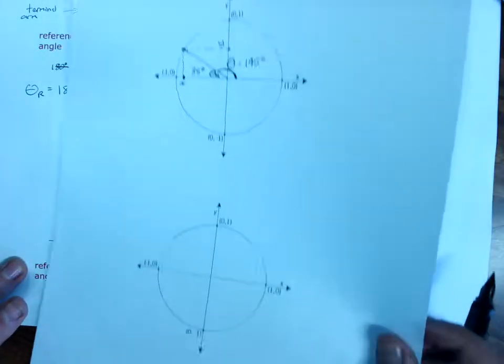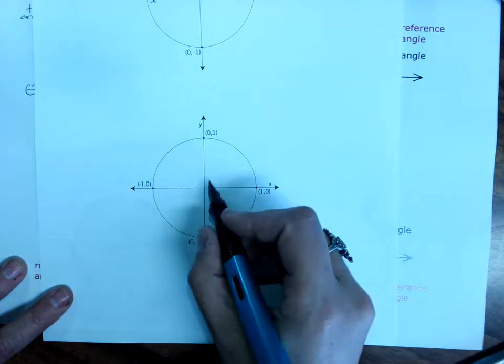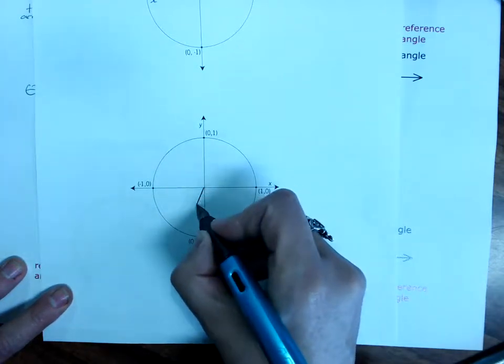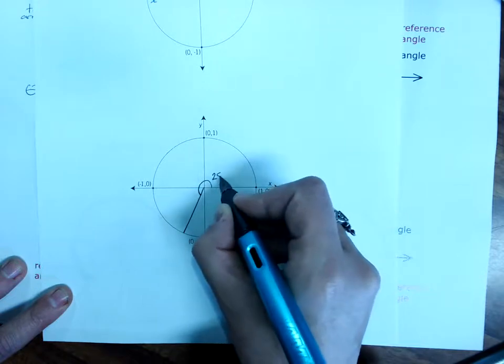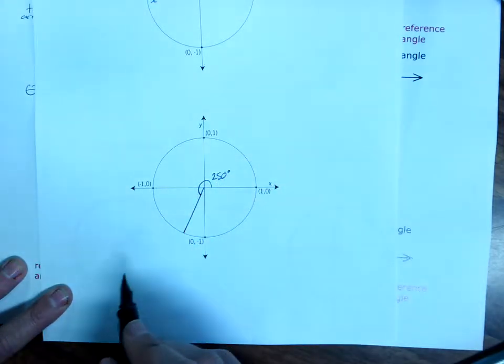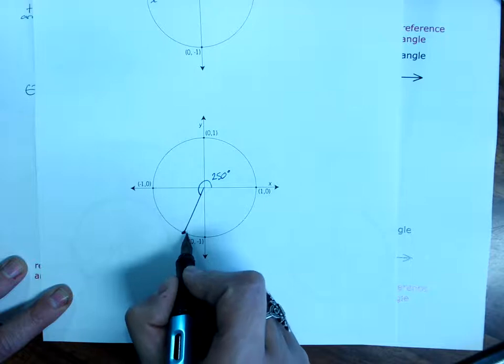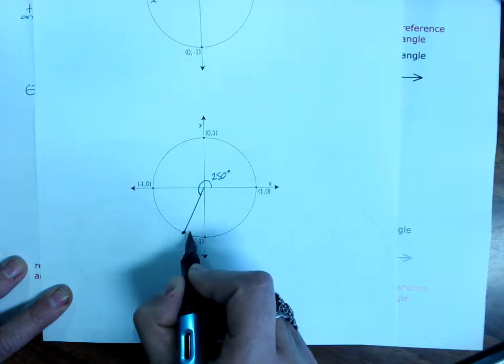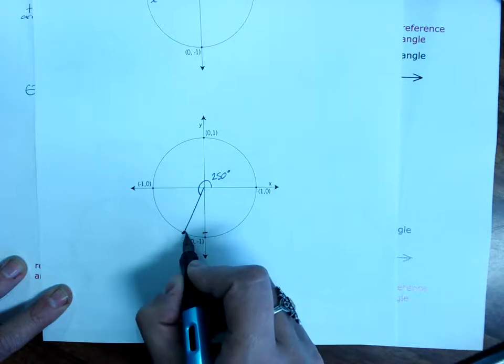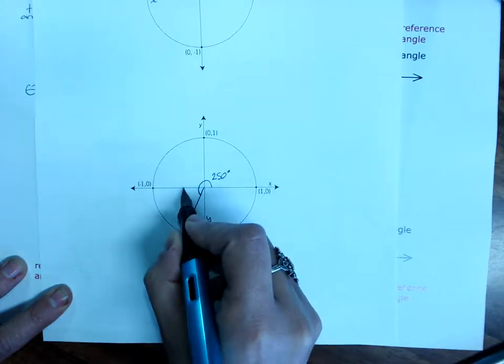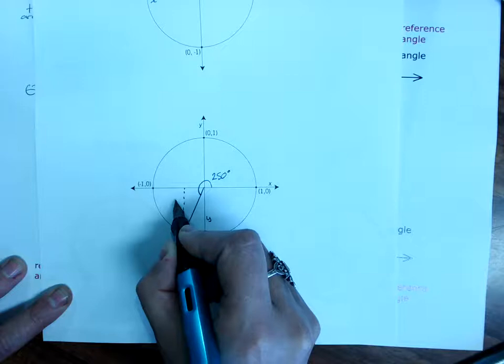If we look at our unit circle, if my angle came around to here, let's say it's 250 degrees, its value of y is here, its value of x is here.